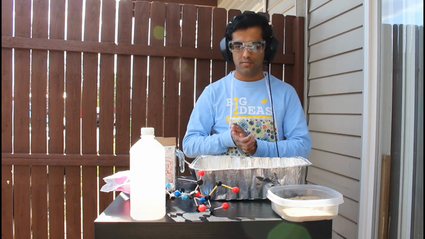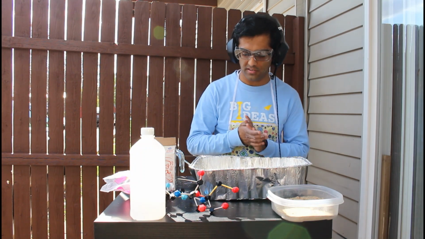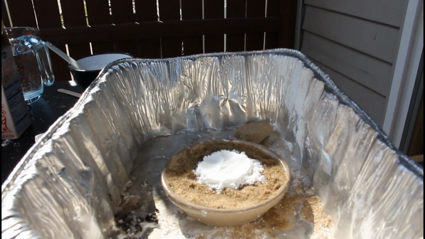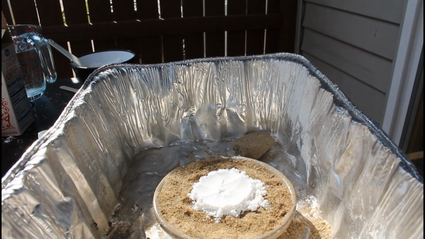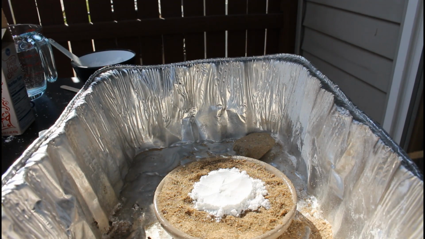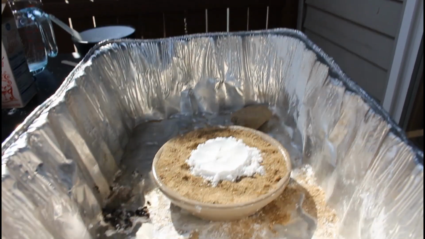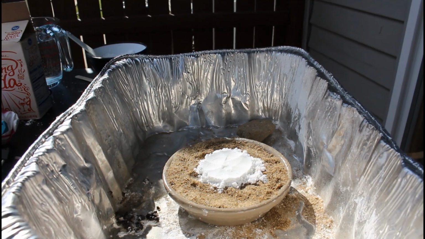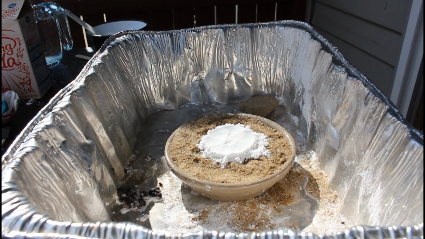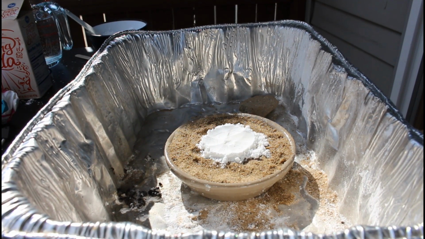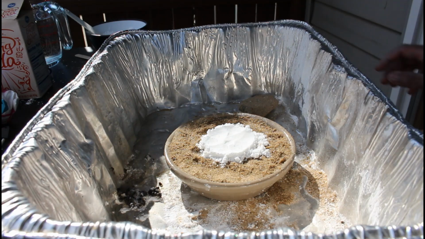Okay, so let's move the camera and see what this will look like. So here's our mixture. Right now, the sand is doused with IPA and a little bit of fire starter, and then we put a mixture of baking soda and sugar onto the sand. The mixture is 1 part baking soda to 4 parts powdered sugar, and then we put about 1 tablespoon of that mixture onto the sand.